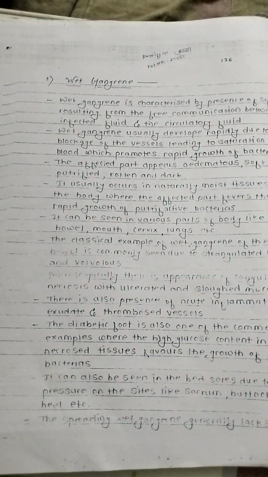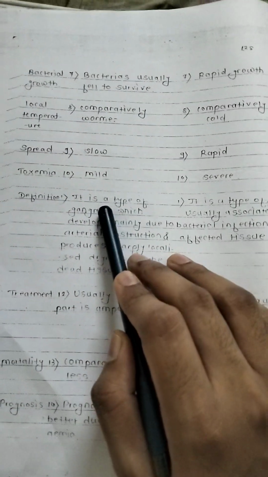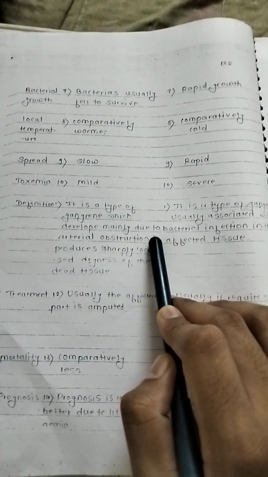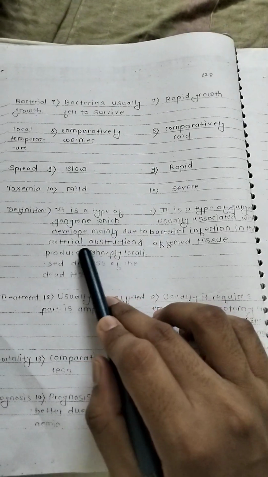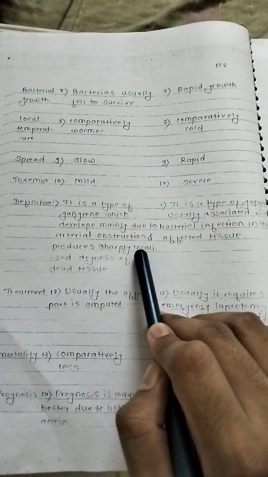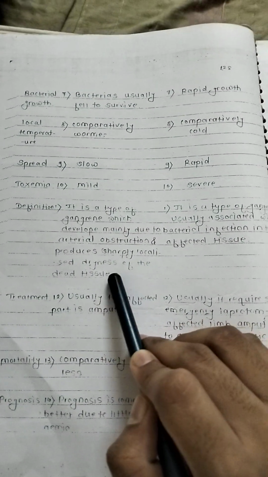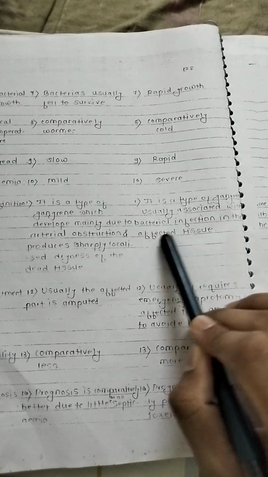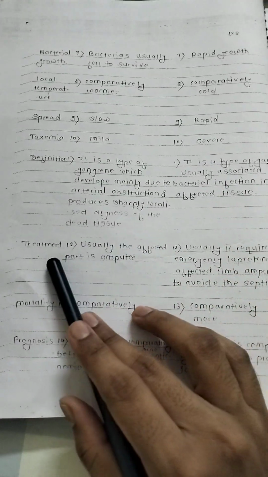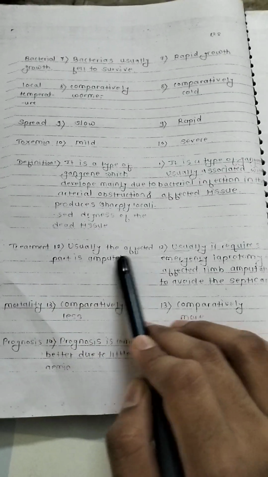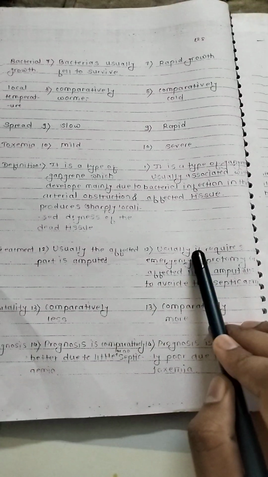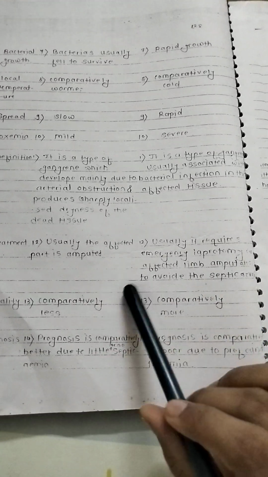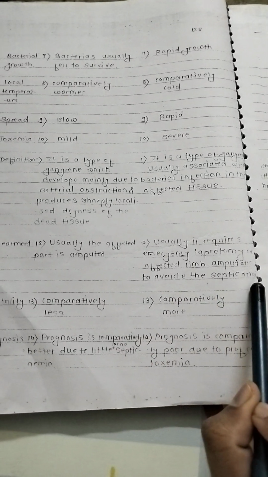Definition. Dry gangrene is a type of gangrene which develops mainly due to arterial obstruction and produces sharply localized dryness of the dead tissue. Wet gangrene is a type of gangrene usually associated with bacterial infection in the affected tissue. Treatment: in dry gangrene usually the affected part is amputated. Wet gangrene usually requires emergency laparotomy or affected limb amputation to avoid septicemia.